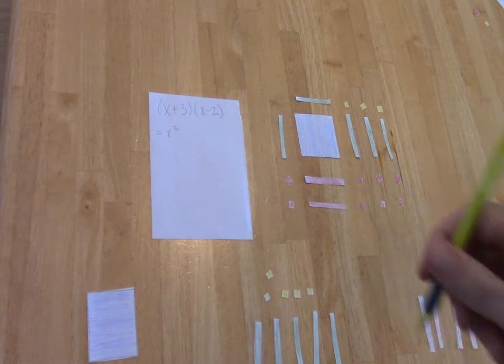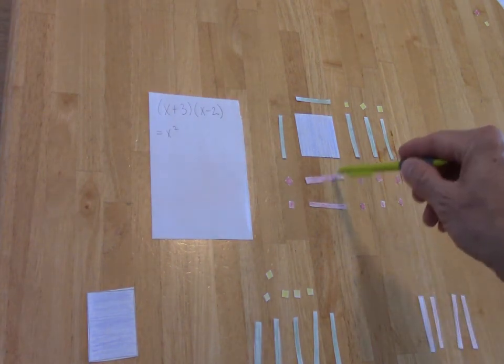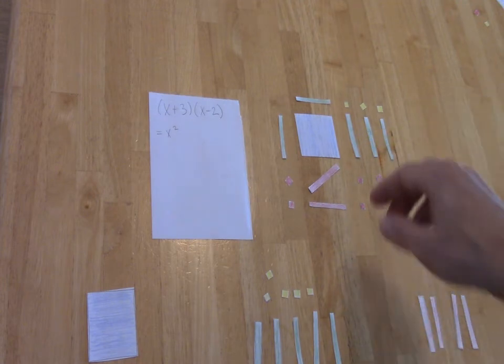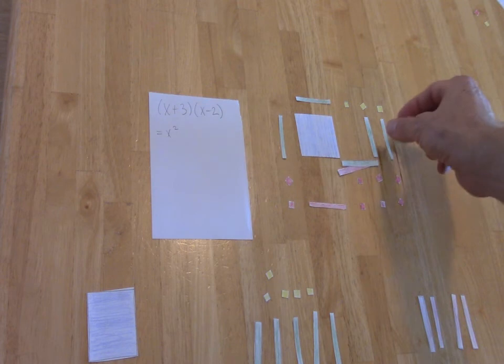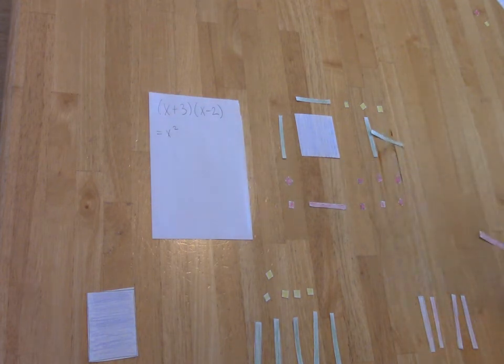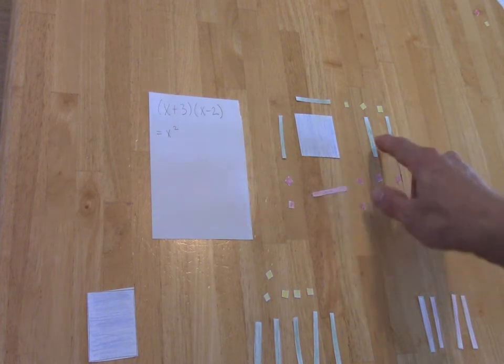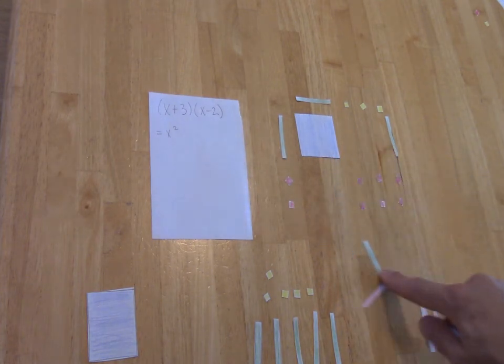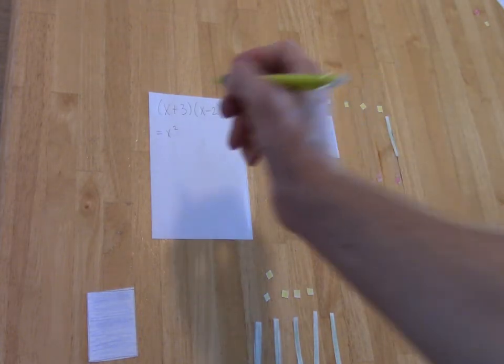Recall that when you have a negative x here and a positive x here, those will become a 0 pair and they will go away. We have another negative and positive x here, so we'll take those away to become a 0 pair. The x's that we're left with is 1 positive x, so we're going to put plus x here.